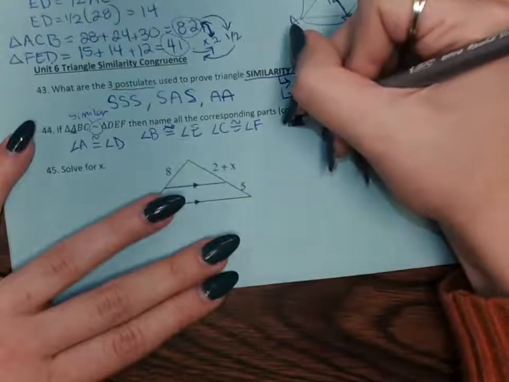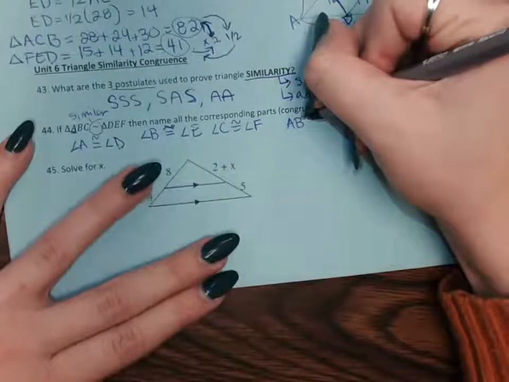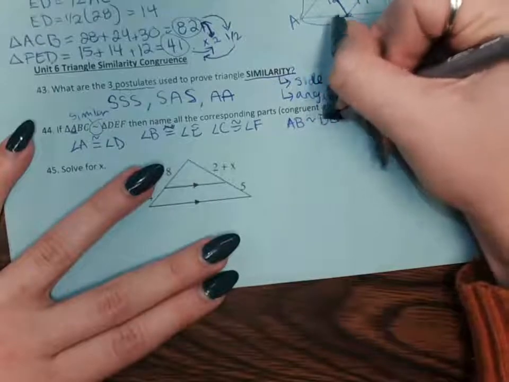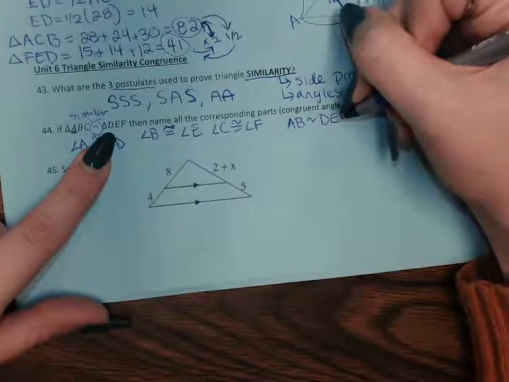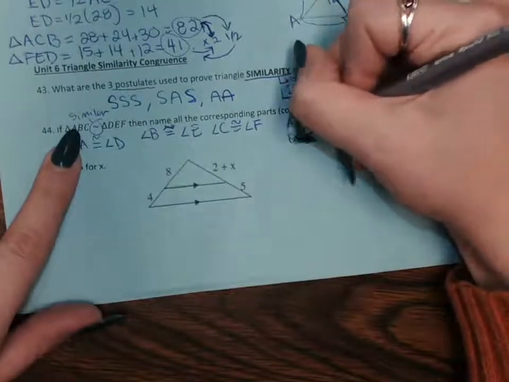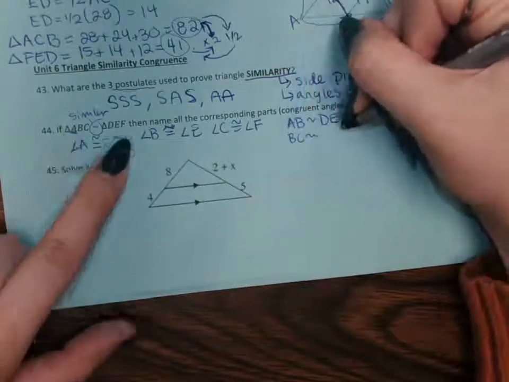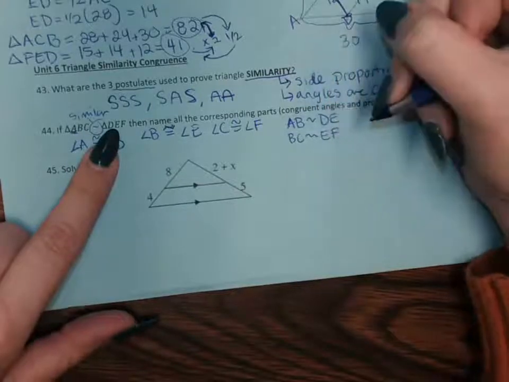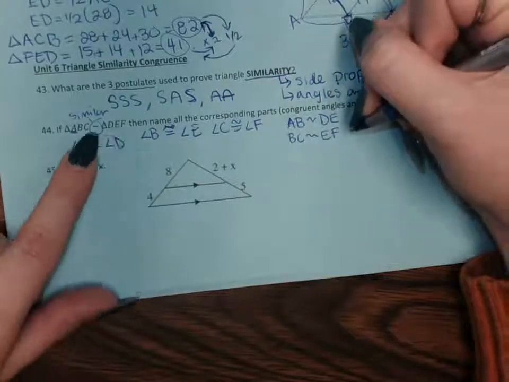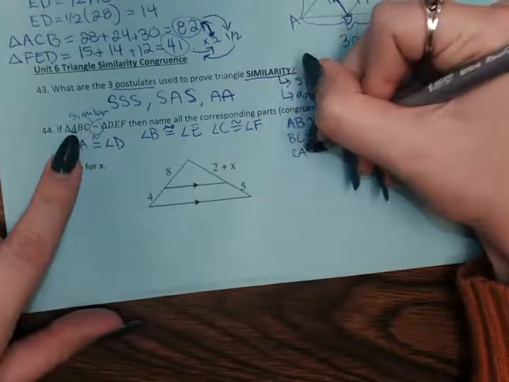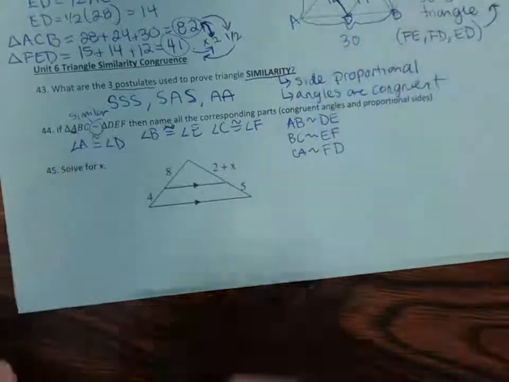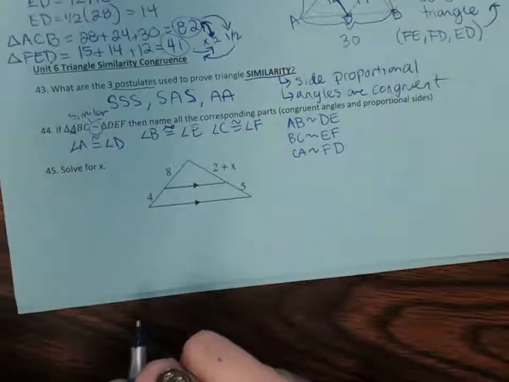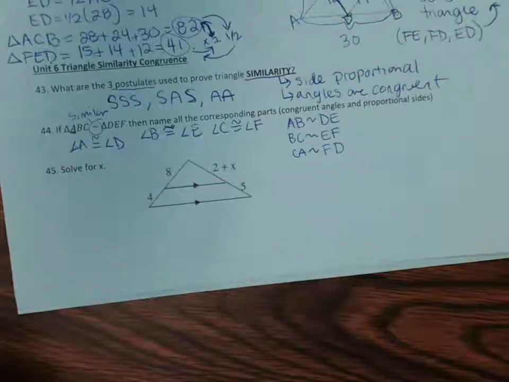So I would say side AB would be similar to side DE because AB is first 2 and DE is the first 2 as well. Then I'm going to say side BC is similar to side EF. And then my last ones are going to be CA is similar to FD. Okay, so just whatever order that your triangles are named in, that is where their corresponding sides and angles are located.